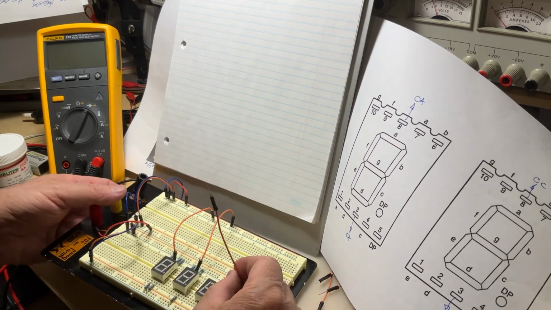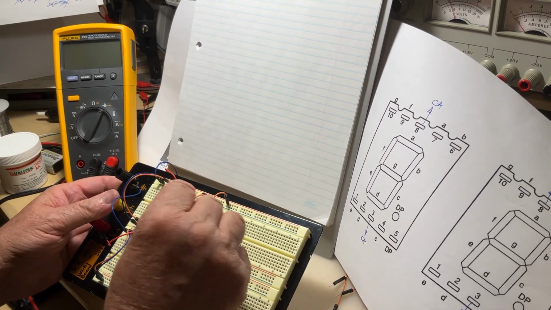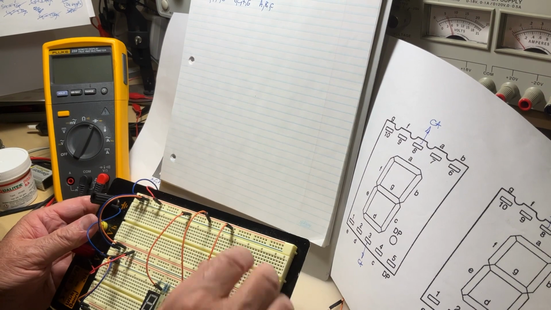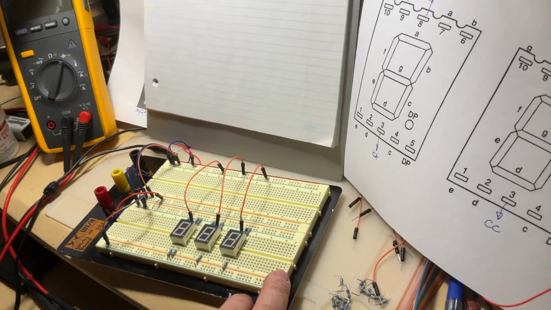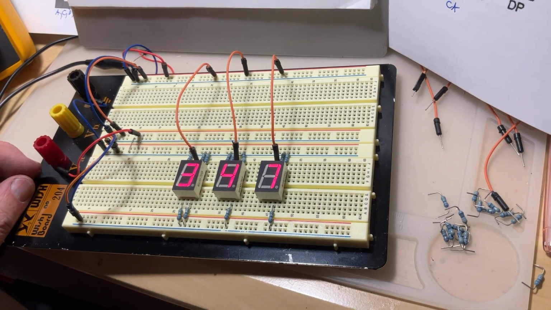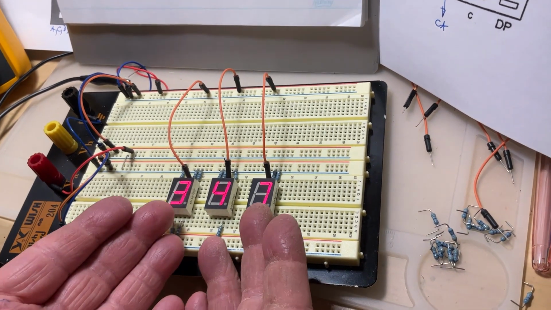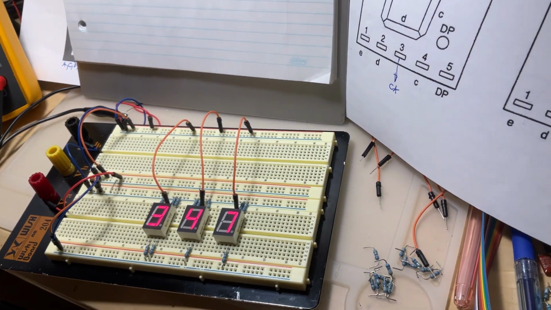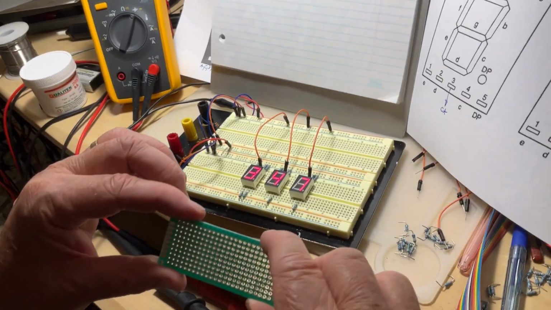And now we connect the pin 8, which is the common anode, and we check it. We have our number 347. Okay? And now we want what? We want to transfer this on our printed board, so we're going to do this next time.